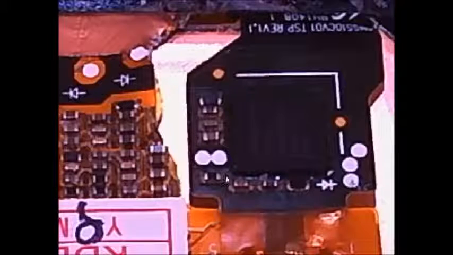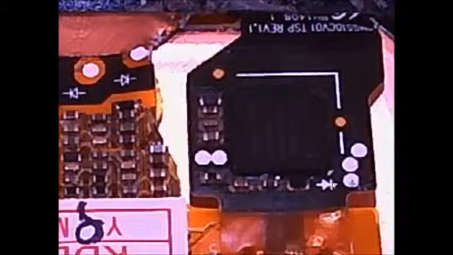Again, we have more passive components. Resistors, inductors, and capacitors are considered passive components because they don't require power to operate. However, these chips require a power supply to operate. And so transistors are called active components. Diodes are also considered active components.